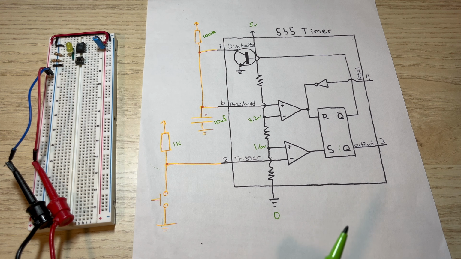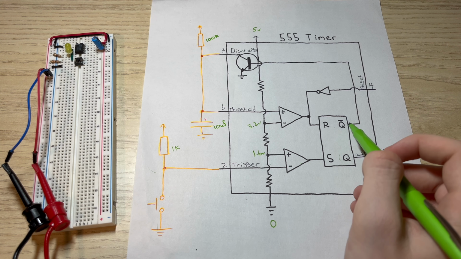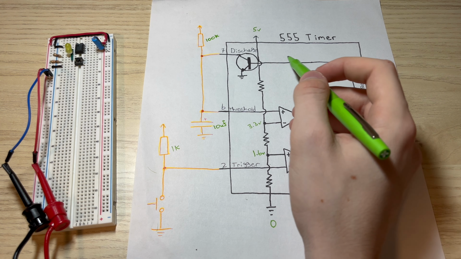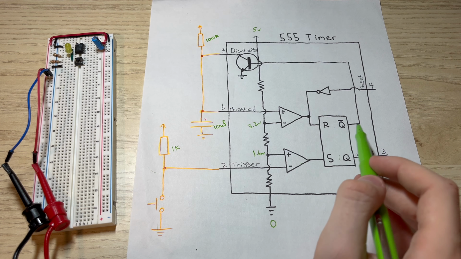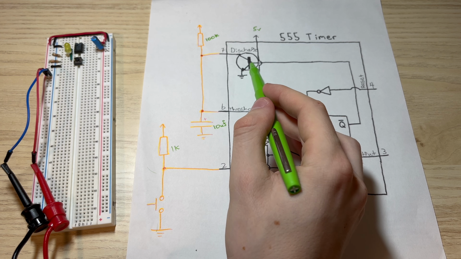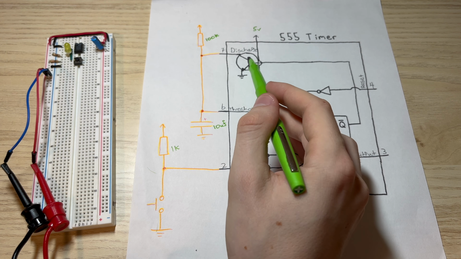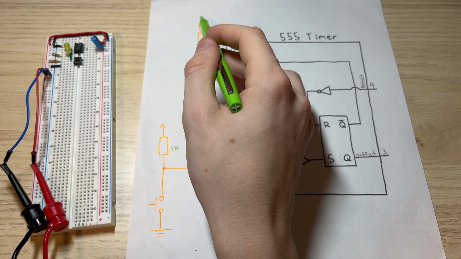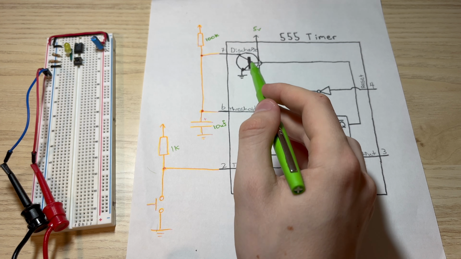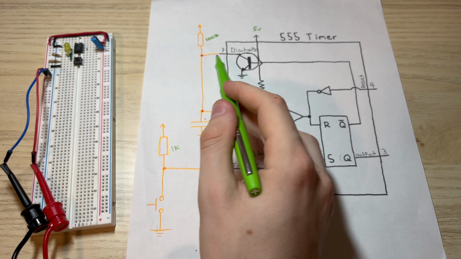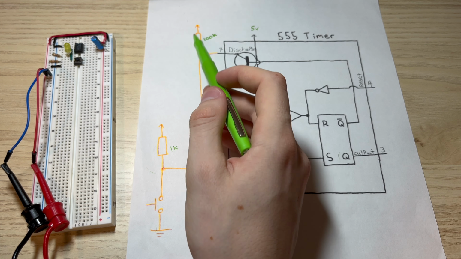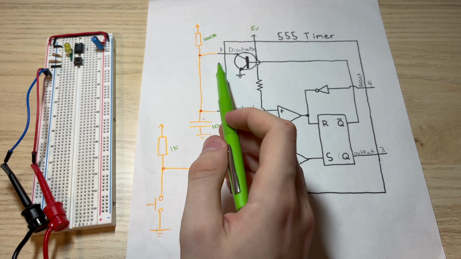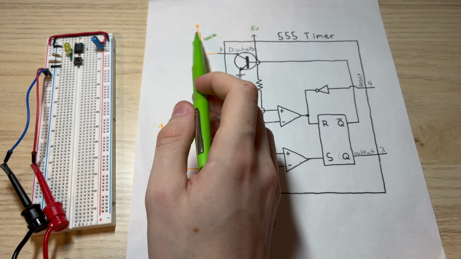Alright, so if our output is off right now, that means our not output is on. So let's follow this. Let's go up here. And then we have a discharge transistor right here. If our not output is on, that means current is flowing through the transistor, turning it on. If we follow this, it goes up here. That means we have 5 volts directly shorting to ground, but we have a resistor here, so it's not really shorting, but you know what I mean. It's going to ground here, and that's why we need a resistor, because it would just be shorting to ground if we didn't have one.